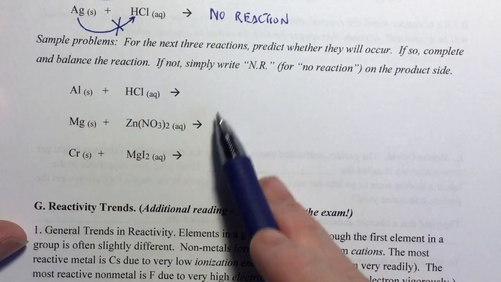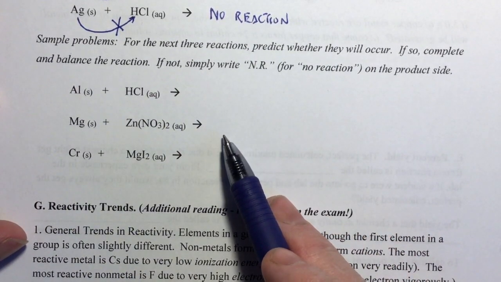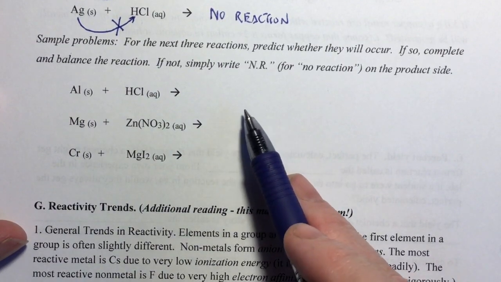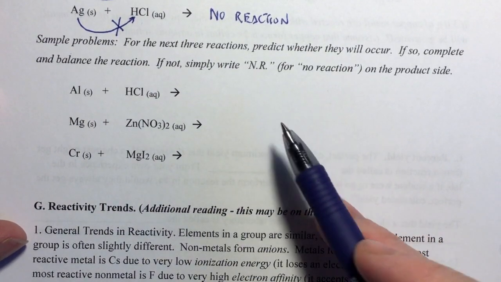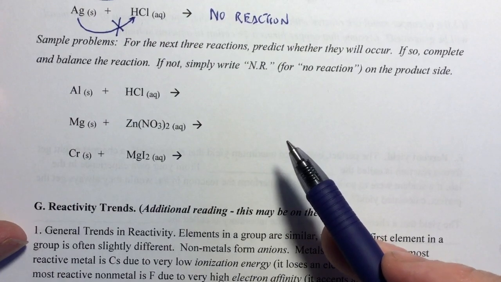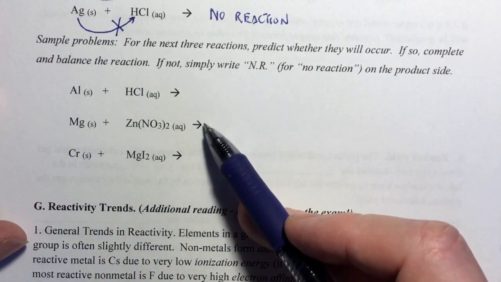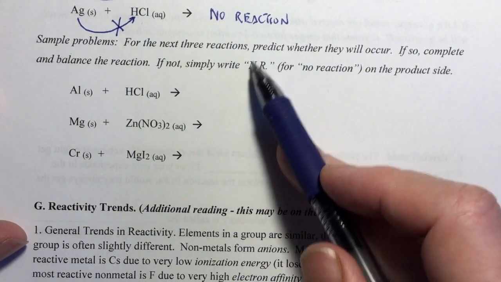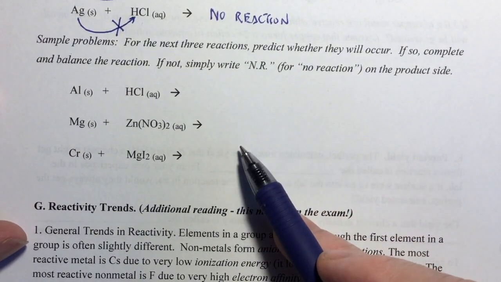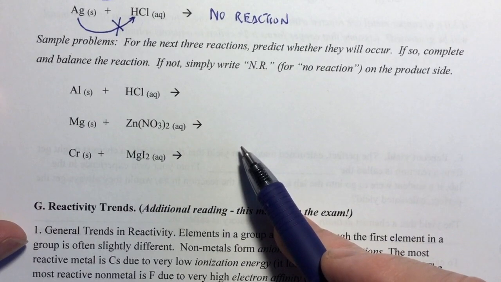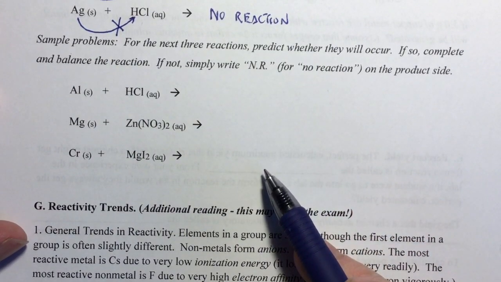You're not going to balance the reaction. We're just going to write NR, signifying that this reaction does not occur at all. Okay? So, go ahead and pause the video, see if you can do all 3 of those according to the directions. And when you're done, restart the video and I'll work through them for you.